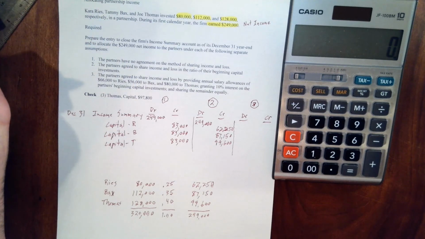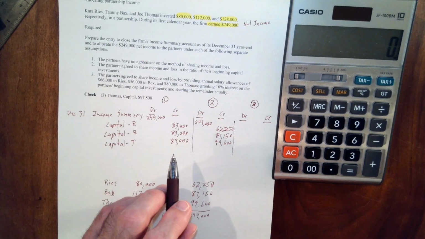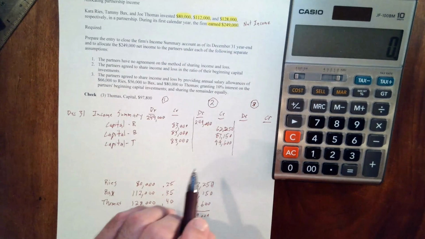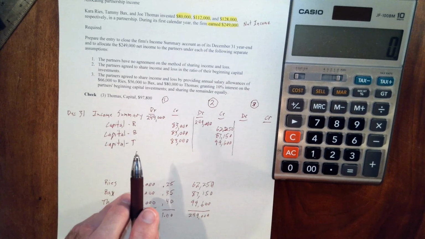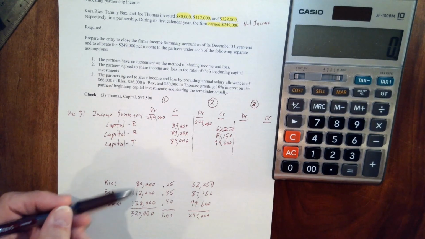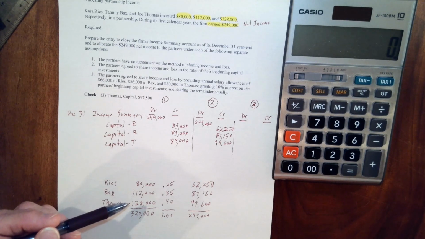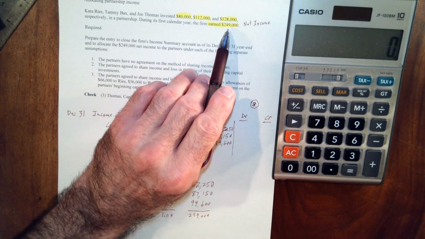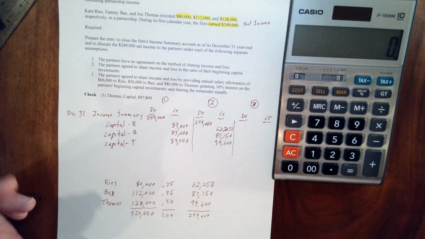First of all, I need to pay them salaries of these amounts. Then what's left over of the $249,000, I now have to allocate according to 10% interest on their beginning capital investments. So I'm going to be looking at the beginning balance of the capital investments and doing 10% of that. And then if there's anything left over, be it either a positive amount or a negative amount, because you could wind up allocating more than what's available of the $249,000, or you could allocate less. Either way, you're going to wind up splitting it out equally. Okay, so let's take a look at that problem next.